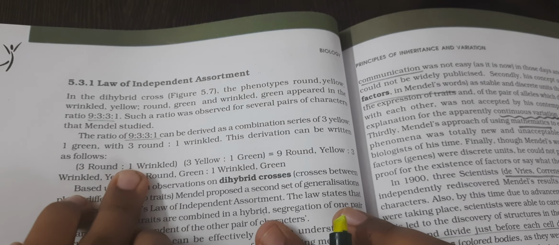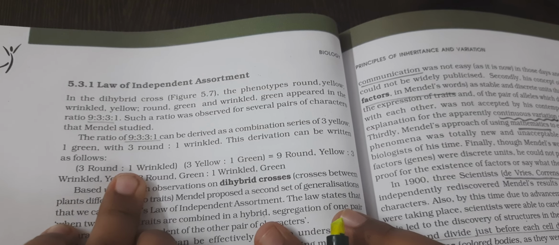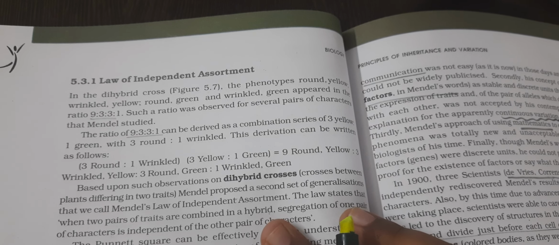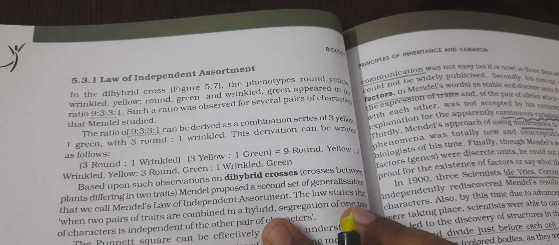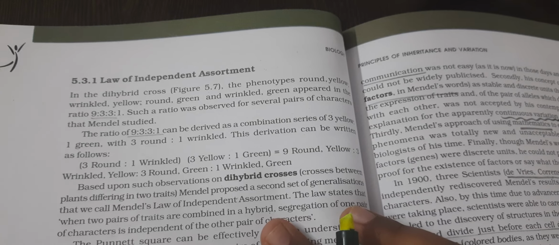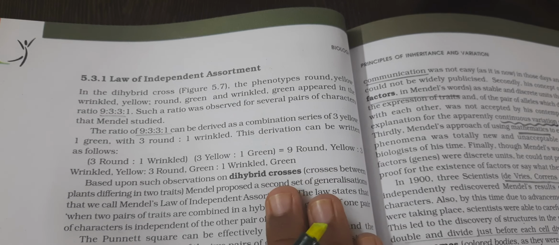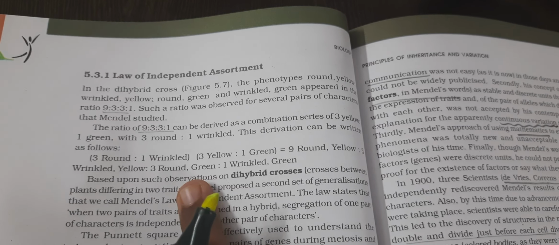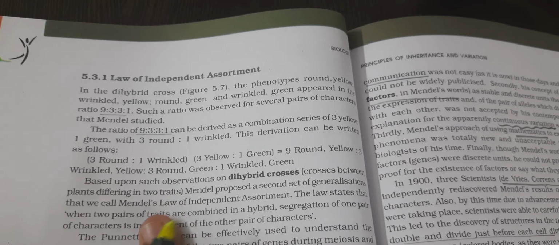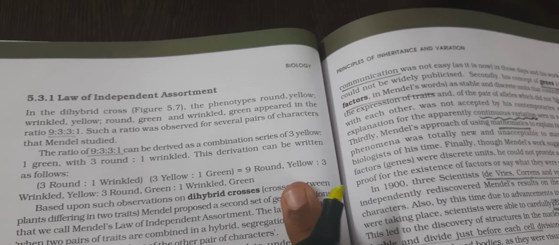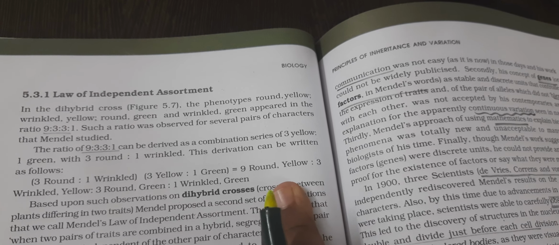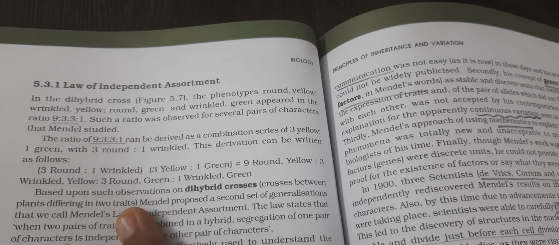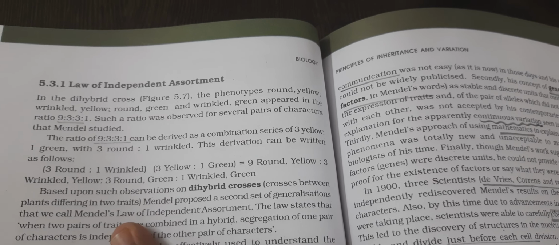The ratio 9:3:3:1 can be derived as a combination series of 3 yellow to 1 green with 3 round to 1 wrinkled. This derivation can be written as follows: 3 round to 1 wrinkled into 3 yellow to 1 green is equal to 9 round yellow, 3 wrinkled yellow, 3 round green, and 1 wrinkled green.